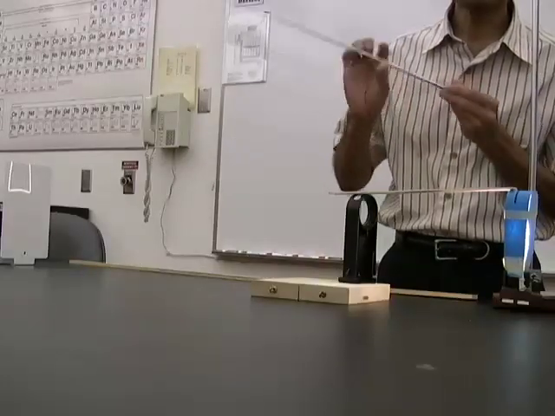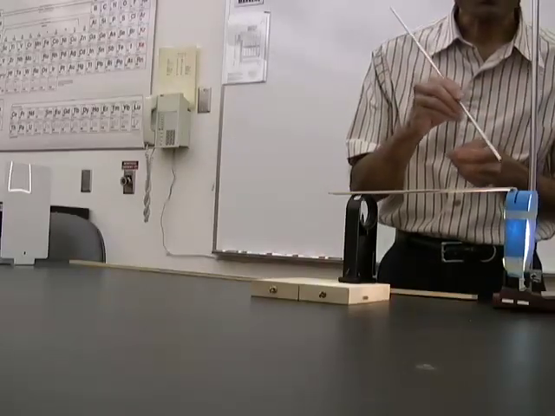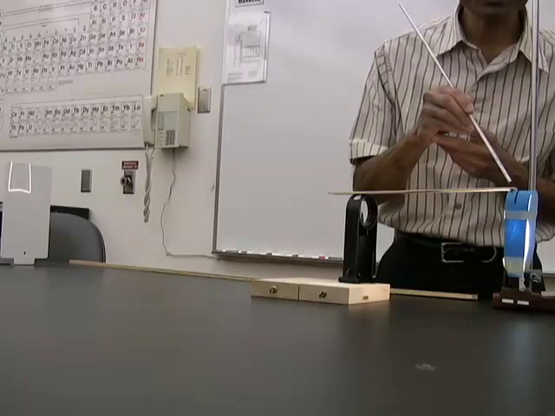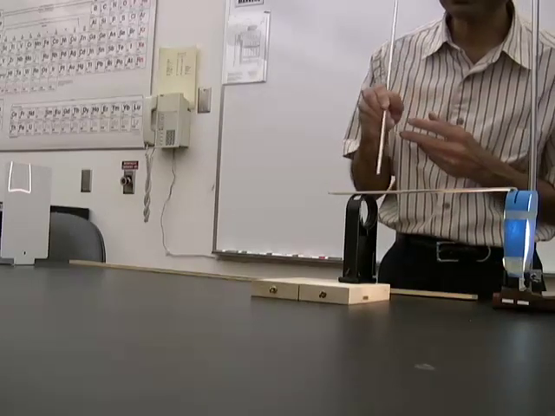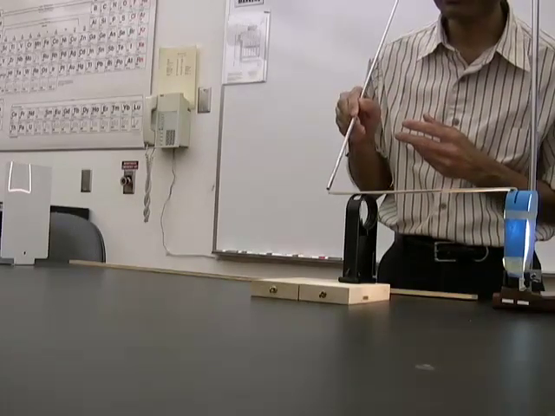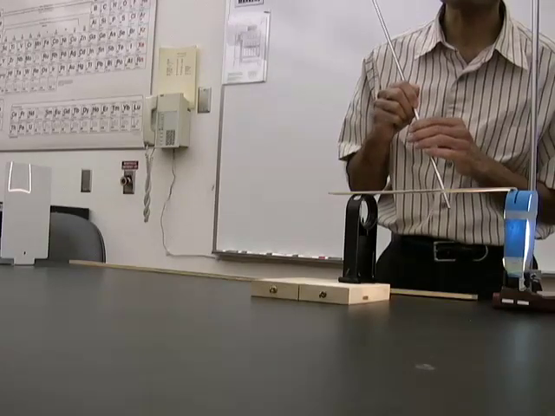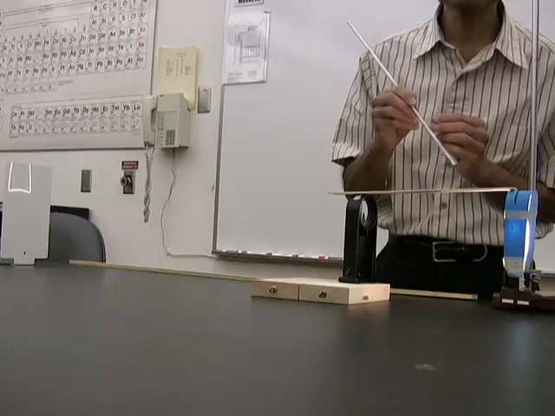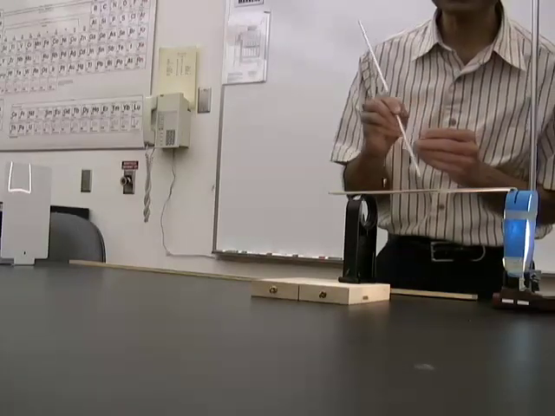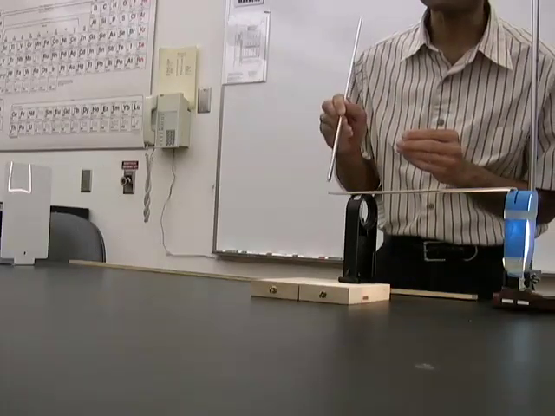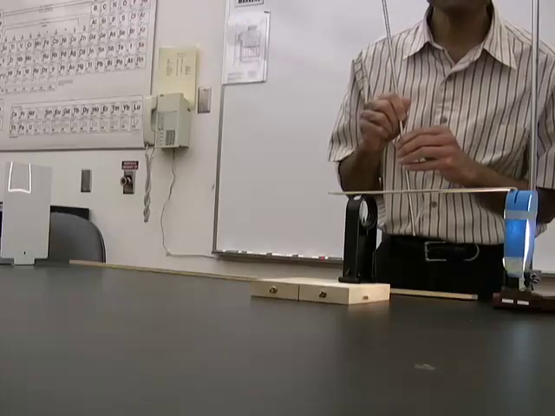This is the 30 centimeter ruler. I want you to measure the length of this from this point to this point and calculate the conversion factor as 30 centimeter divided by your measured distance. I'm going to give you 10 seconds to do that.